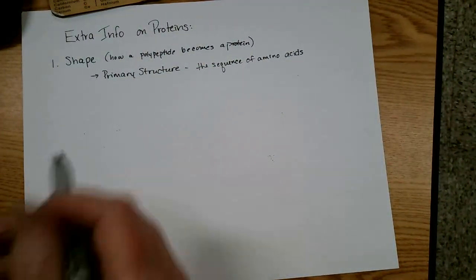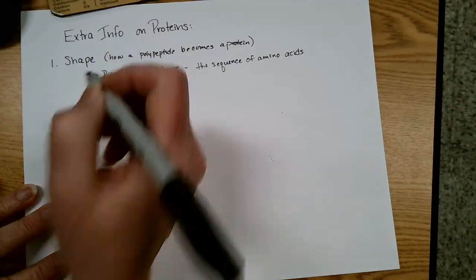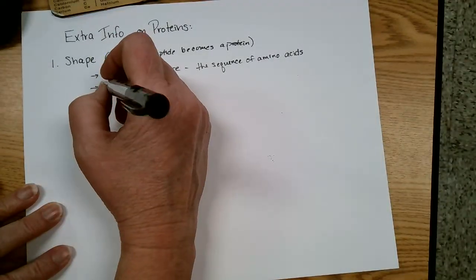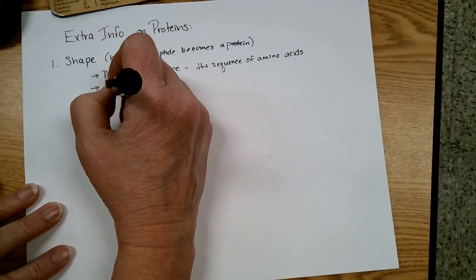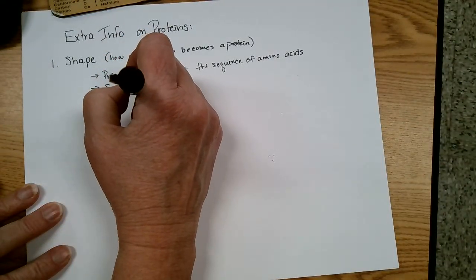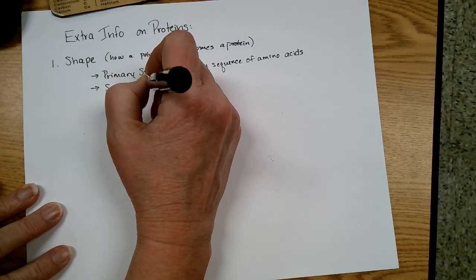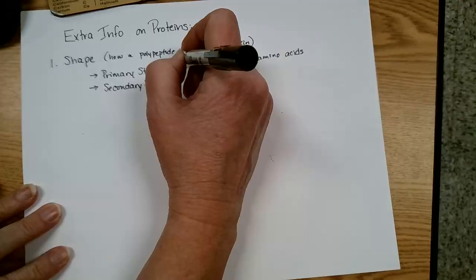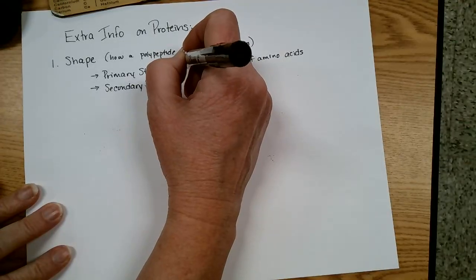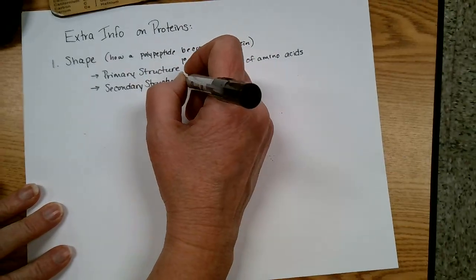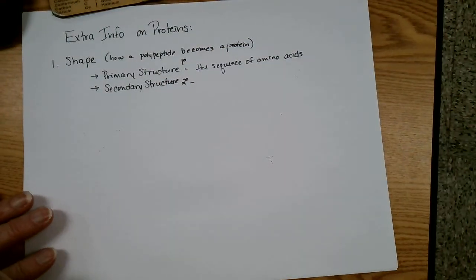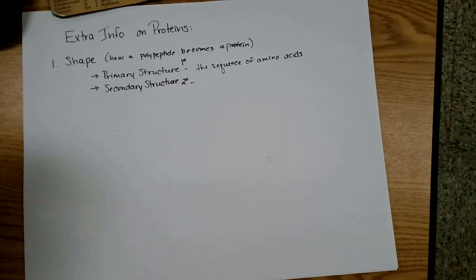So we have to go into the next thing. What's the next development of a polypeptide into a protein? Well, we call it the secondary structure. And by the way, primary is symbolized with 1 with a little degree. So secondary is 2 with a little degree. And with the secondary, one of two things is going to happen to that sequence.